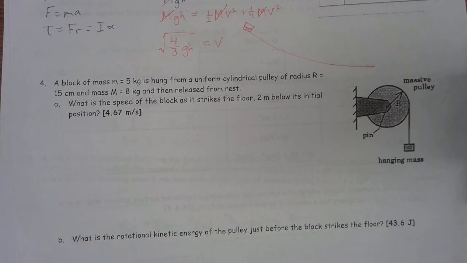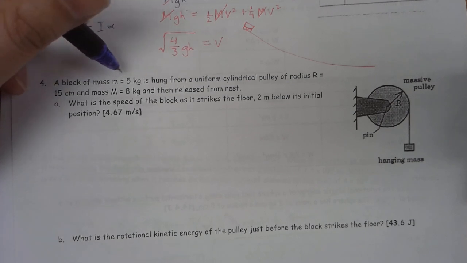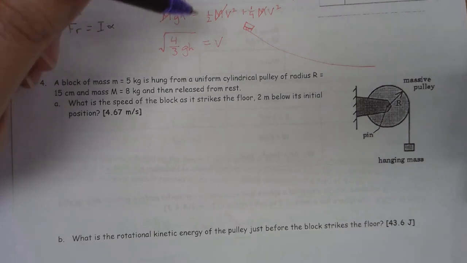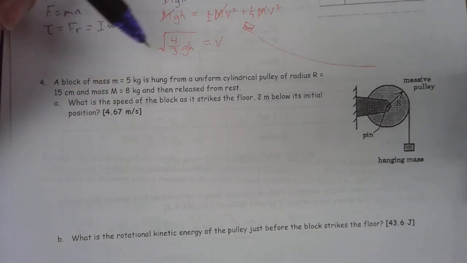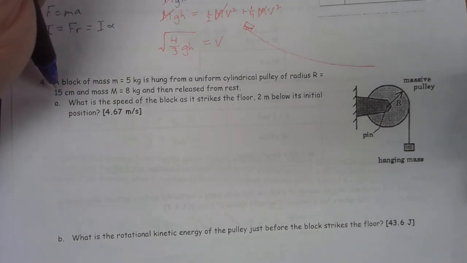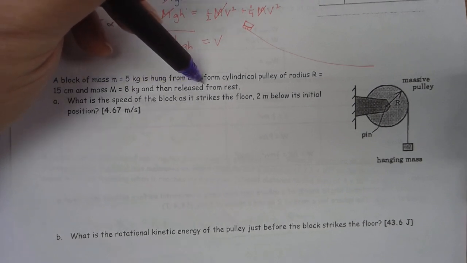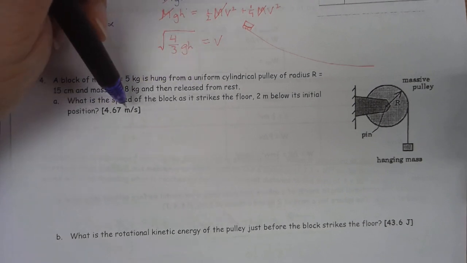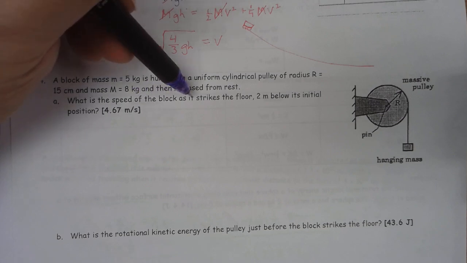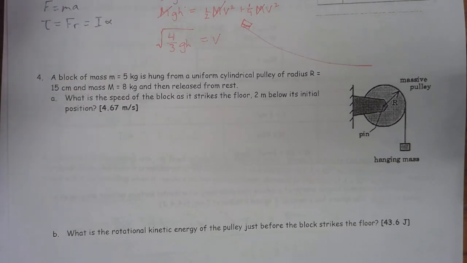All right, so we're going to start number 4. A block of mass m, 5 kilograms, is hung from a uniform cylindrical pulley, radius r equals 15 centimeters, and mass M, 8 kilograms, and it's released from rest. What is the speed of the block as it strikes the floor 2 meters below its initial position?